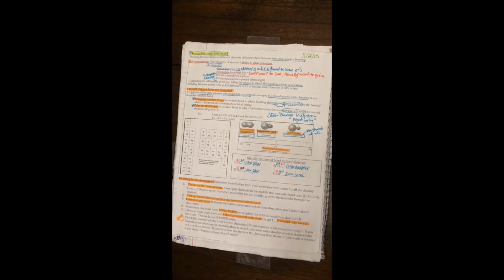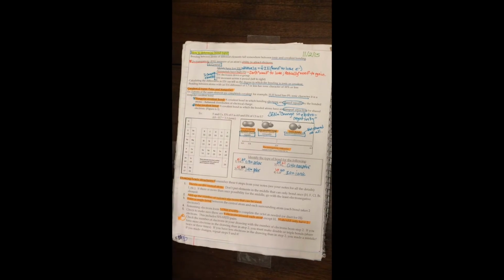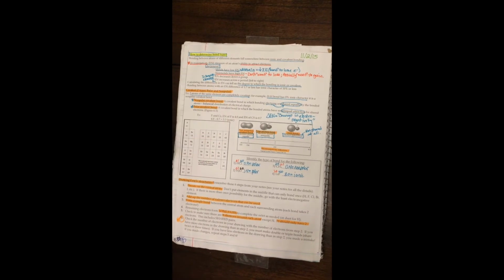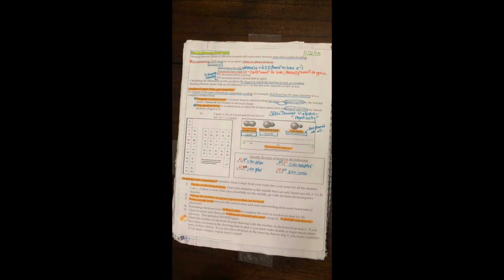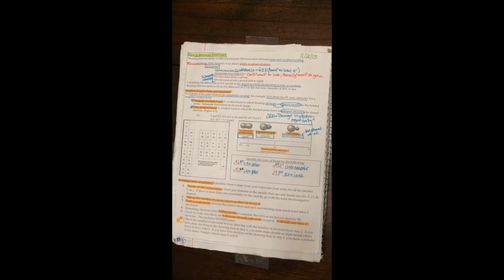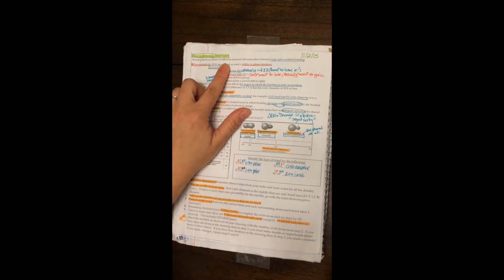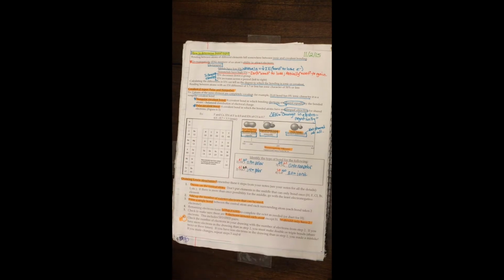Hello again. Here we go with some notes on how to determine bond type. Now, a lot of you are probably going to recognize this from the homework page that we had. We're basically just taking the difference in electronegativity to determine the different ionic or covalent character going on within the bonds. So bonding between atoms of different elements falls somewhere in between ionic and covalent bonding.